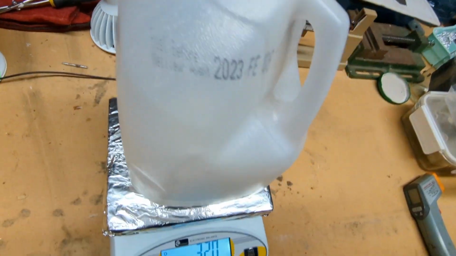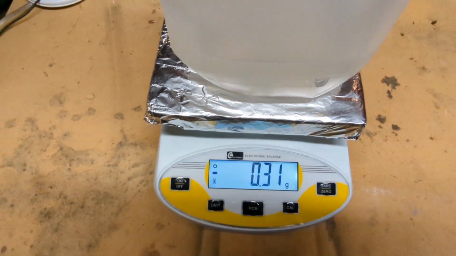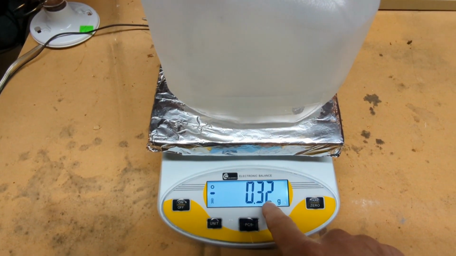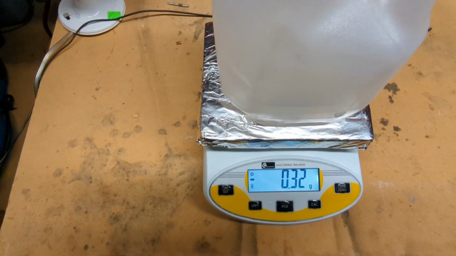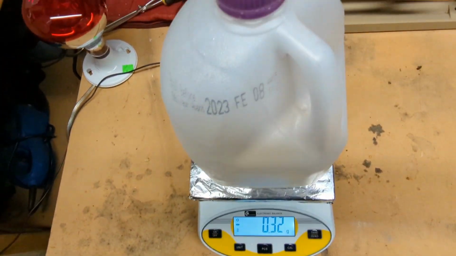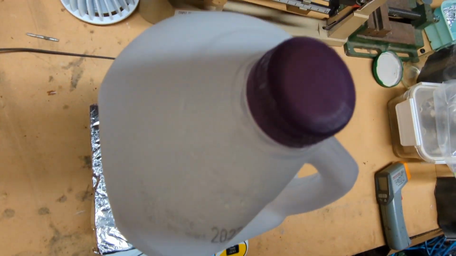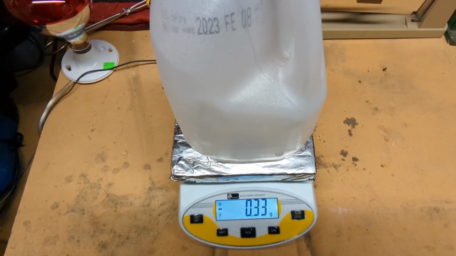But look, there's a difference of minus 0.3 grams, 300 milligrams. So in order to account for that by buoyancy, there would have to be an increase in volume of about 1/4 of a liter or 250 cubic centimeters. And I don't think that's the case here.